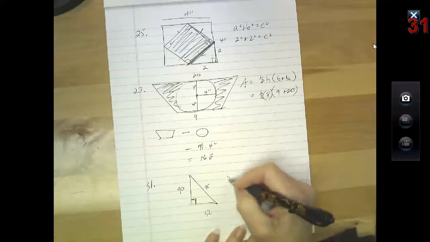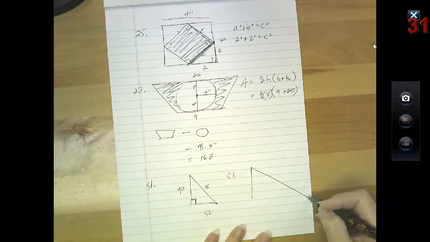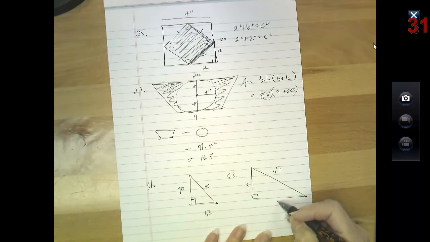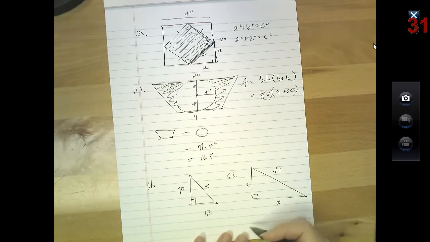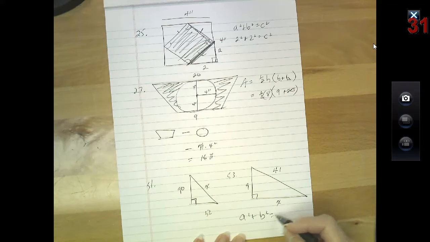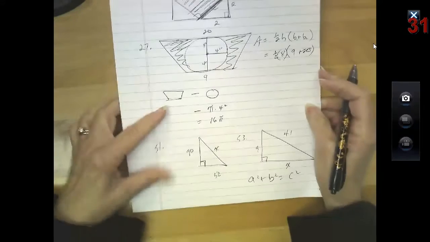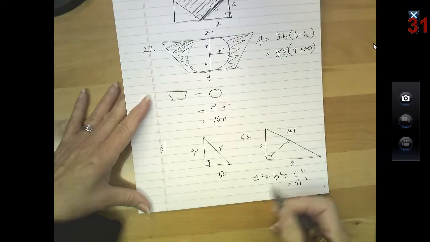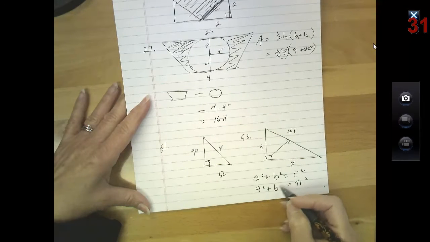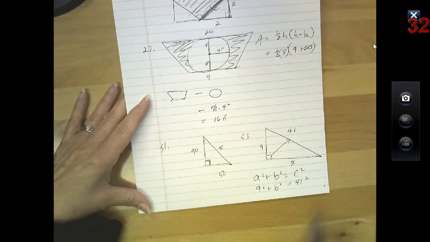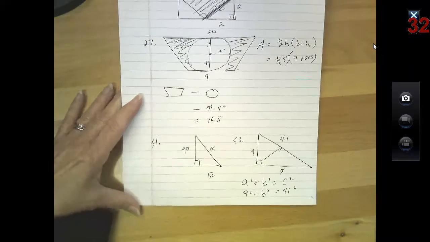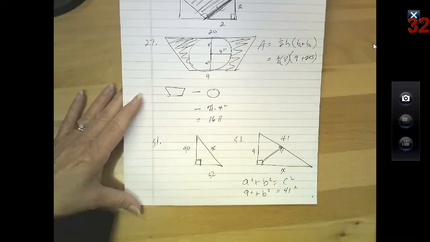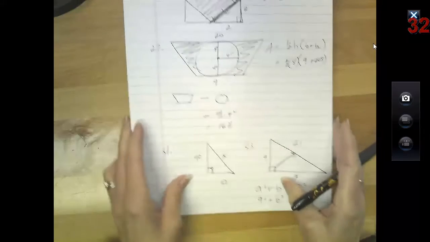Okay, 53 is the same way. Okay, you see how that makes a right triangle? This is 9 and this is 41, and you're trying to find that side right there. Alright, you've got a squared plus b squared equals c squared. But notice on this one, c squared is here. Doesn't matter on a and b, so 9 squared plus b squared. And then solve that, and you'll have your answer. Because on the Pythagorean theorem, the hypotenuse must go in the place of c squared before you can figure that out.